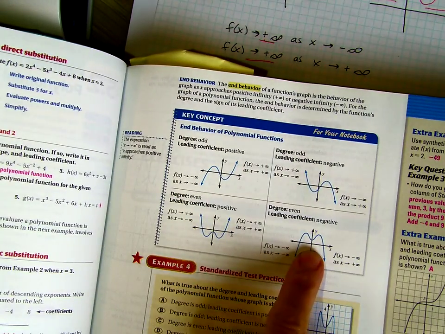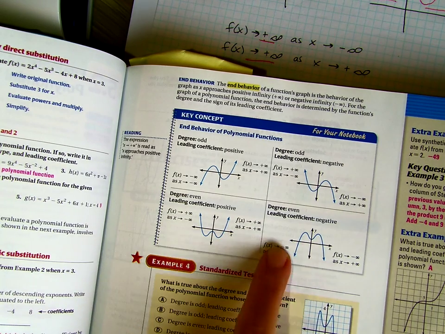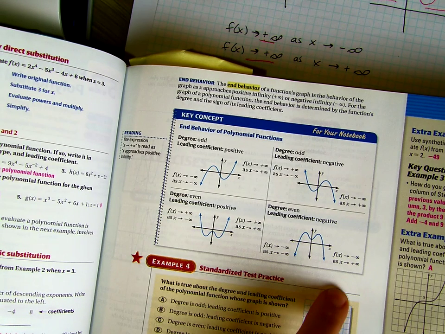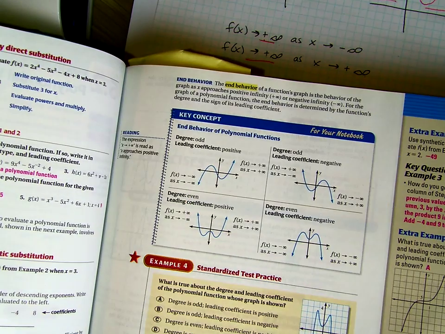You guys have access to your text, so it's explained there. I was trying to be consistent with your text, even though I sort of disagree with how they write it. I would just say the x part first and the f of x part second.